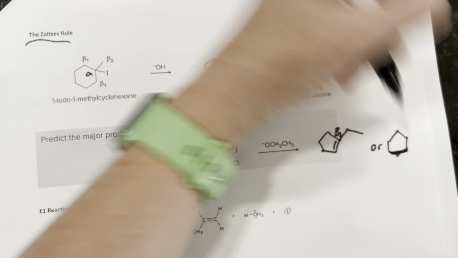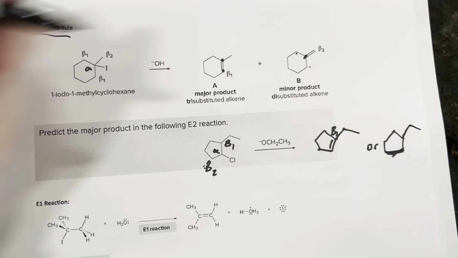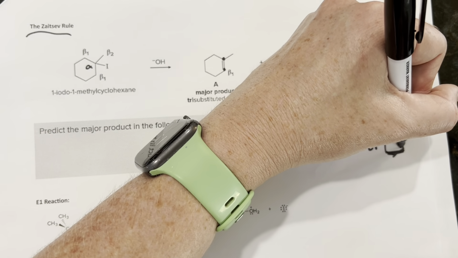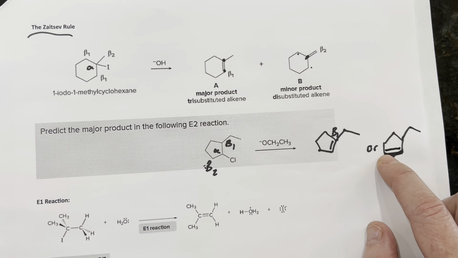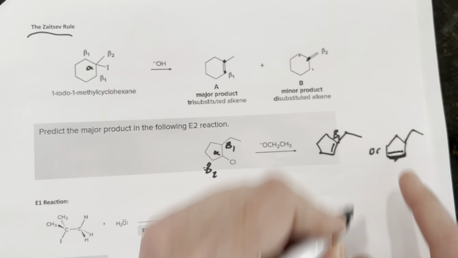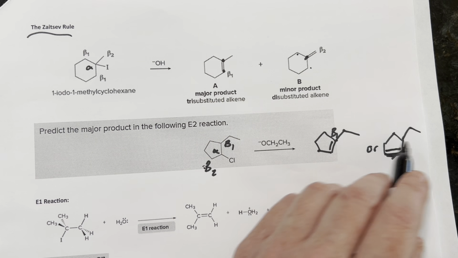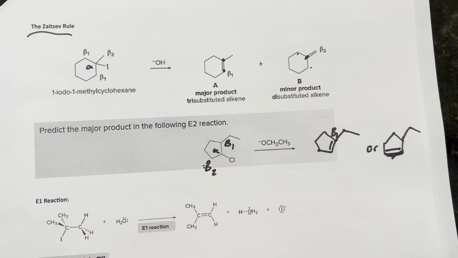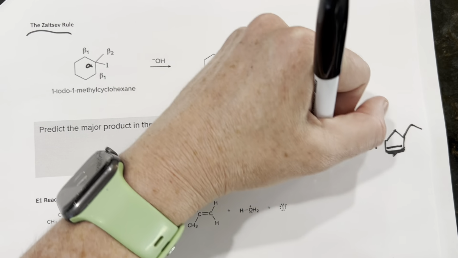oops, sorry, this is a pentane. It's gonna go like this. And it would have been off to the side over here, down here. Notice that this has fewer carbons around that double bond. This only has 2, whereas this one has 1, 2, 3. So this is the major.